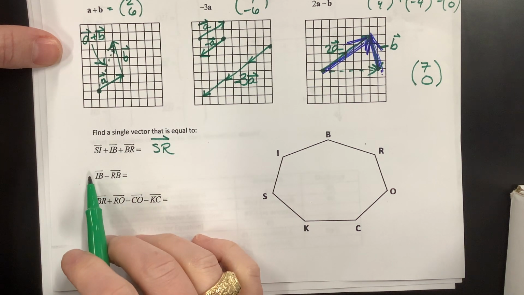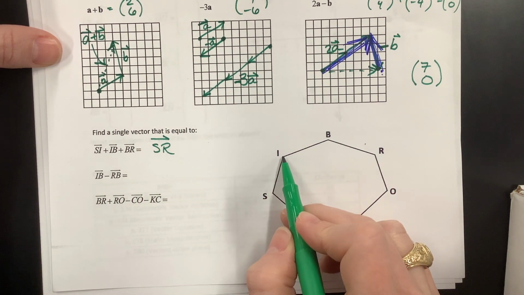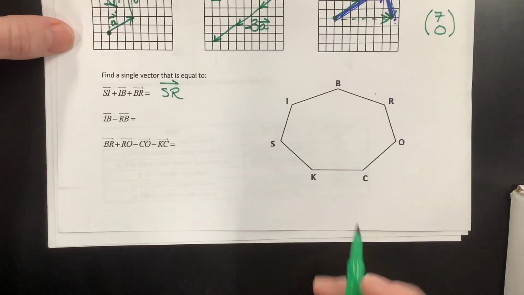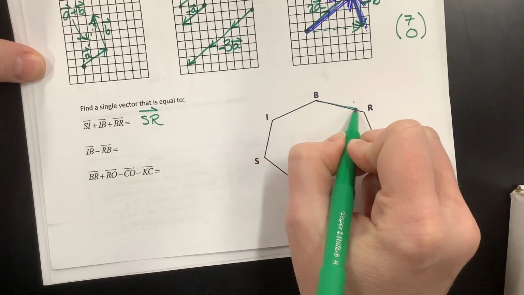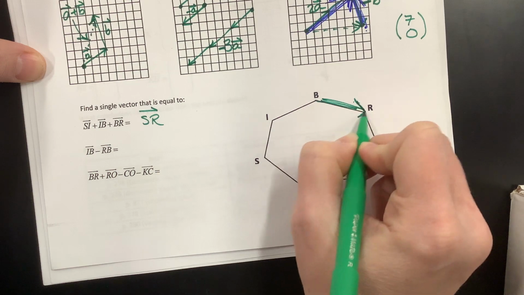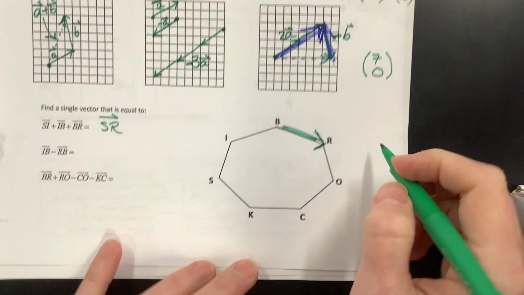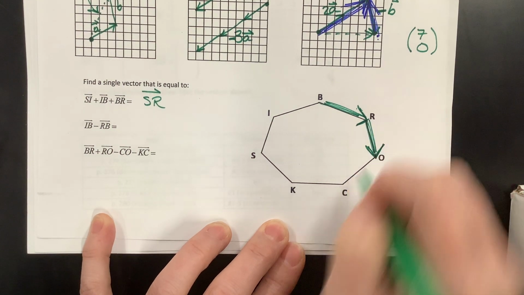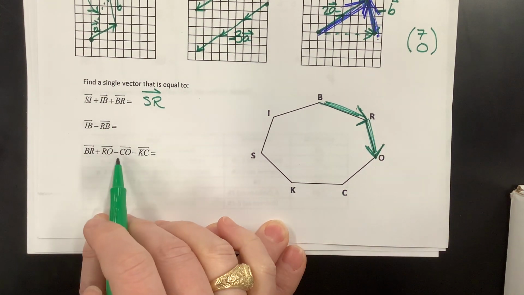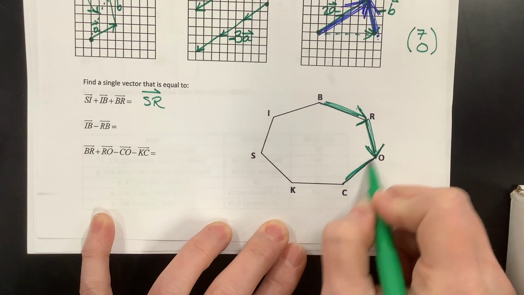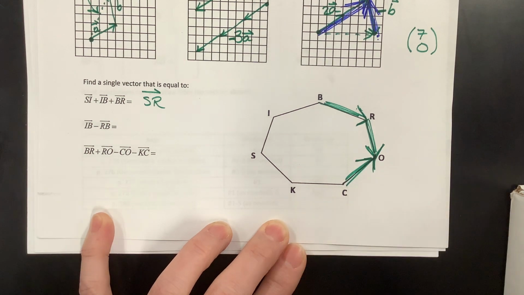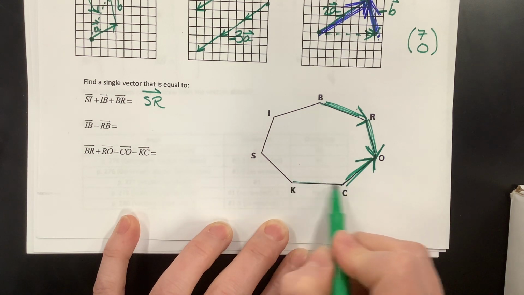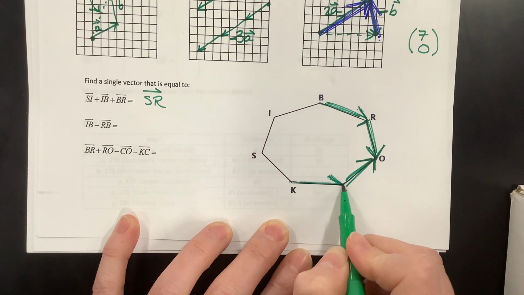Now, IB minus RB. Well, IB goes this way. Let me just go straight to the difficult one. This one is BR, goes this way, plus RO. Can you see all of it? Yes. Okay, plus RO is going here. It starts at R and ends at O. And then here's CO. That means I start at C and I go to O, and I'm coming like this. And then KC means I start at K and I go to C. And so I'm going something like this.